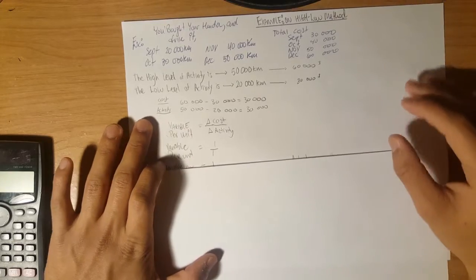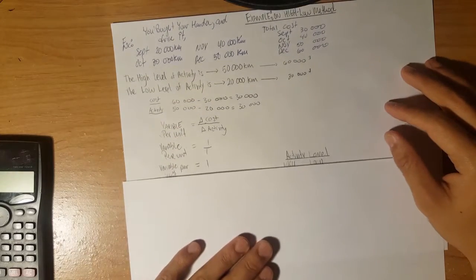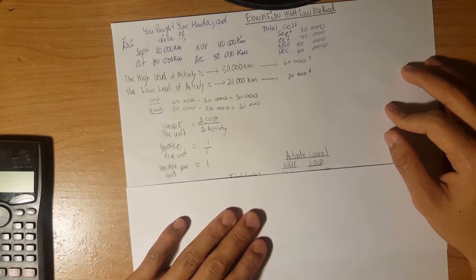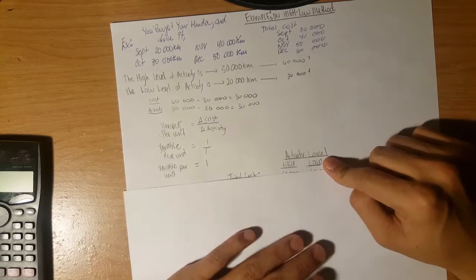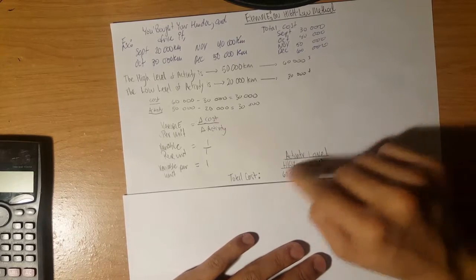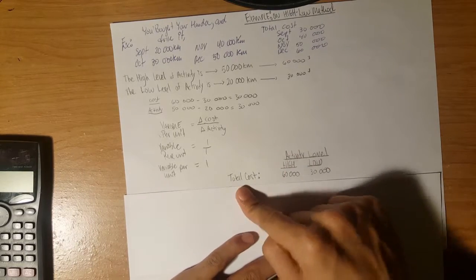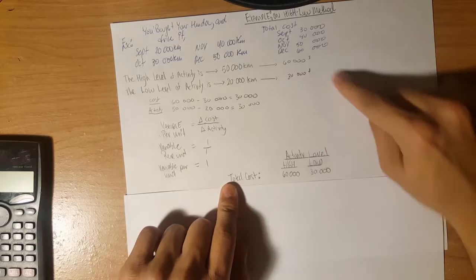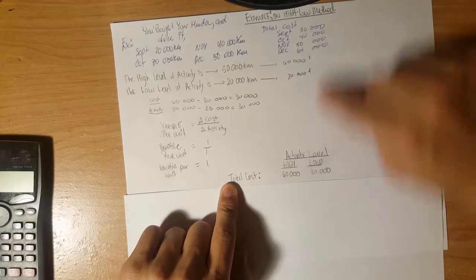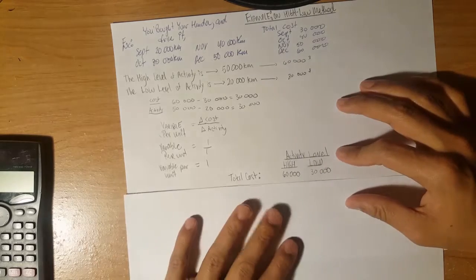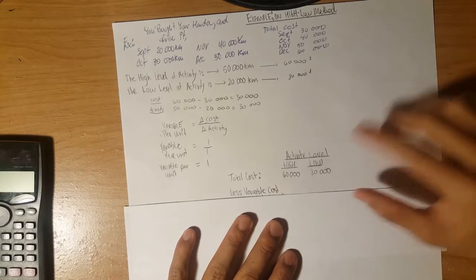What is the fixed cost? That's the main question. In order to find the fixed cost, you should structure your page in the format as shown over here. Activity level, the high and the low, and the total cost. You know that the total cost was 60,000 for the high, and for the low it was 30,000. Okay, less the variable costs.